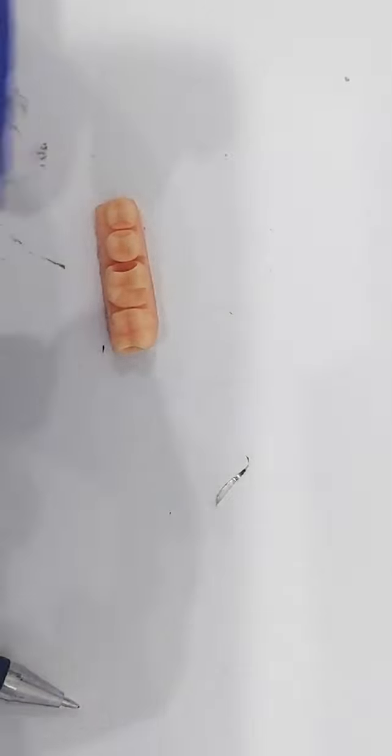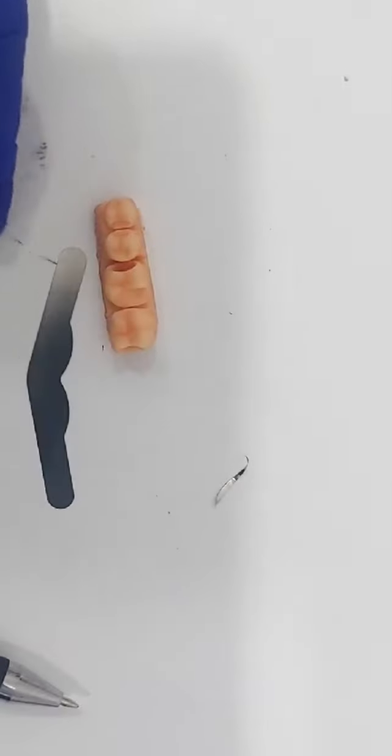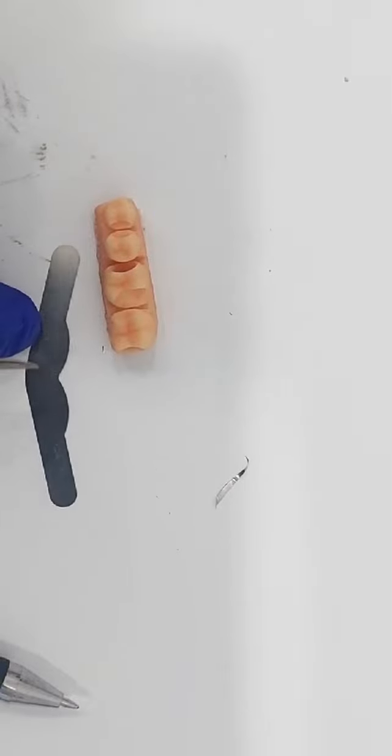The other option is if you get a size 2 Tofflemire and you just remove one of those bumps.